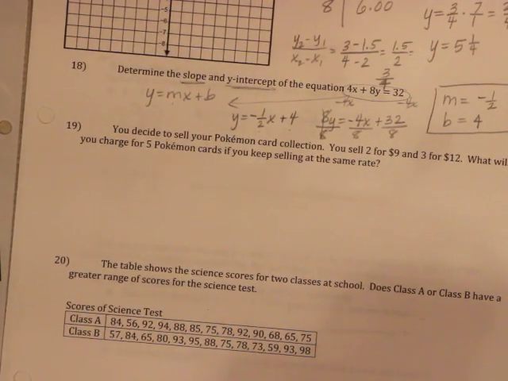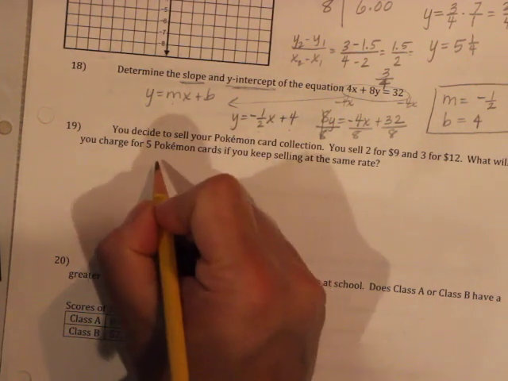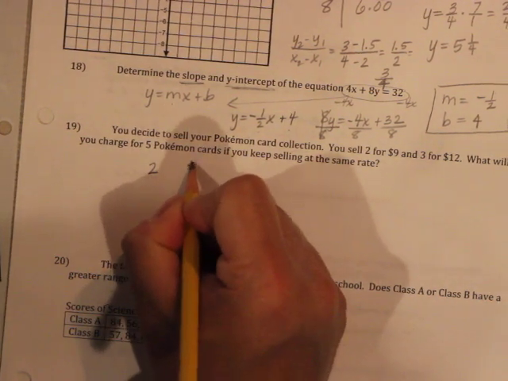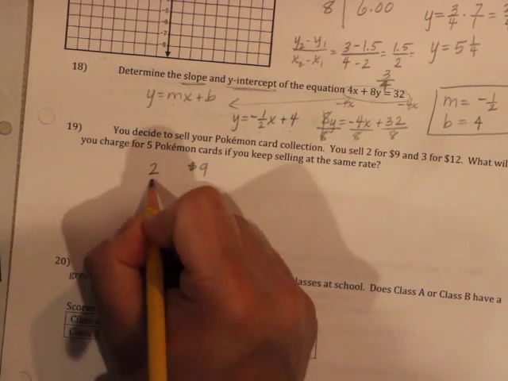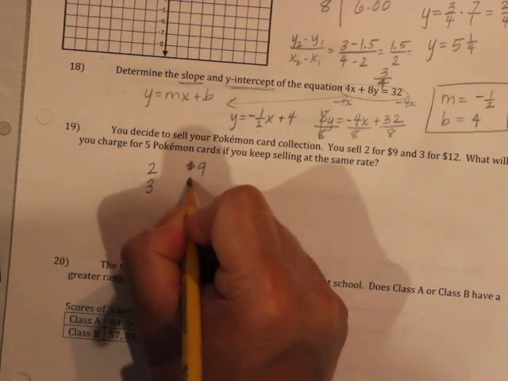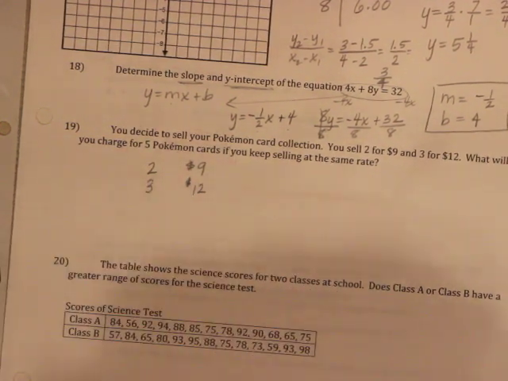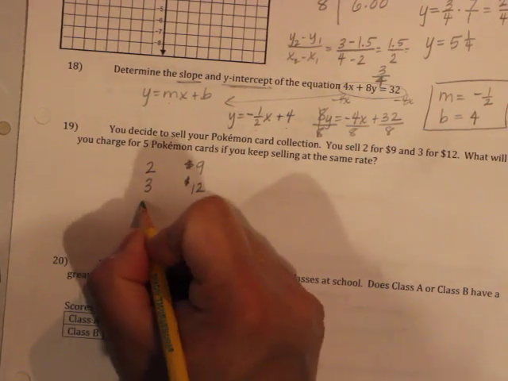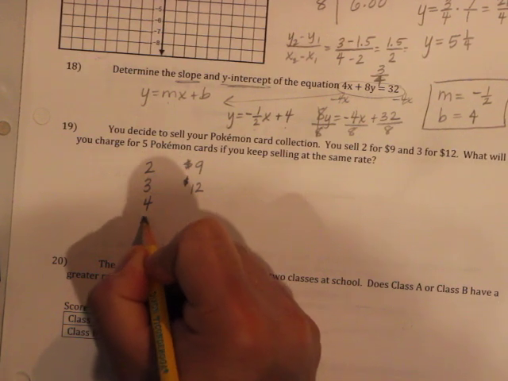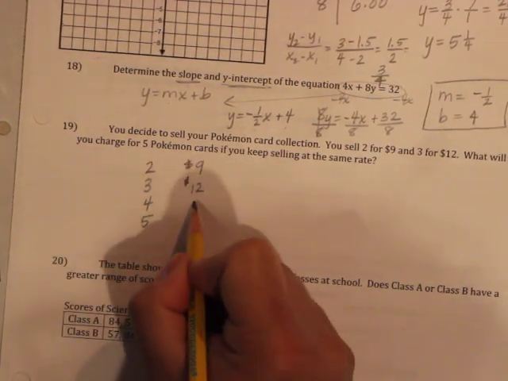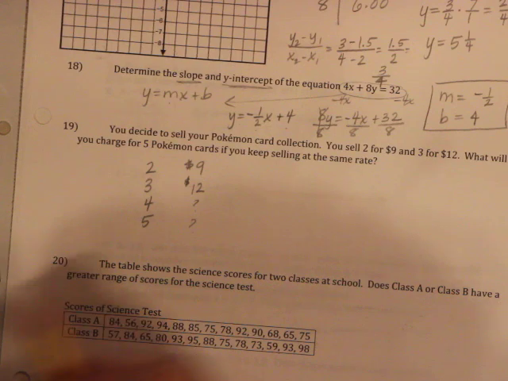Number 19, you decide to sell your Pokemon card collection. You sell 2 for $9 and 3, so I'm going to sell 2 of them for $9 and 3 for $12. What will you charge for 5 Pokemon cards if you keep selling at the same rate? Okay, so what is this going to be if I keep selling at the same rate?